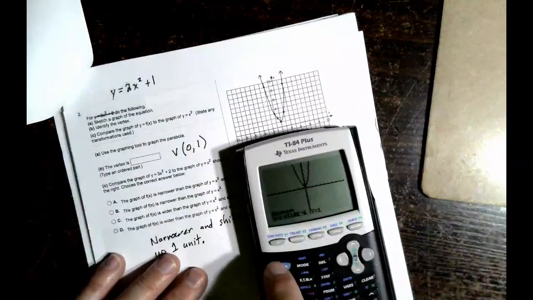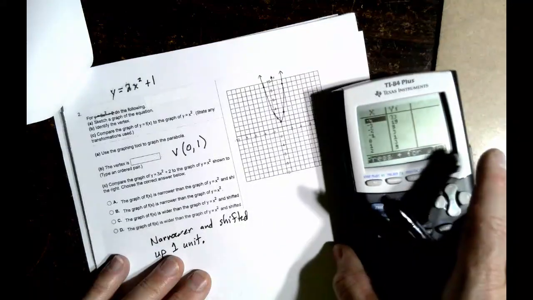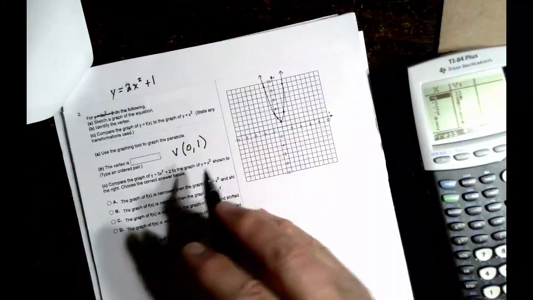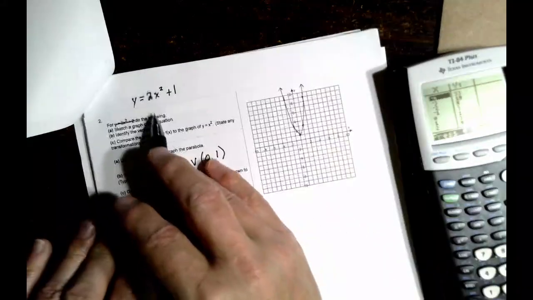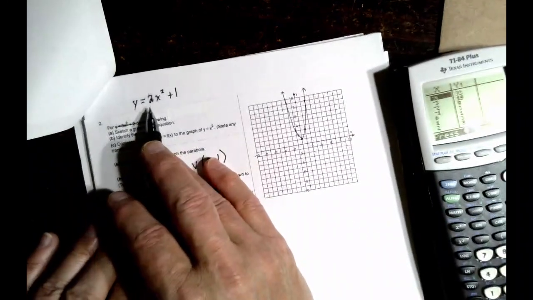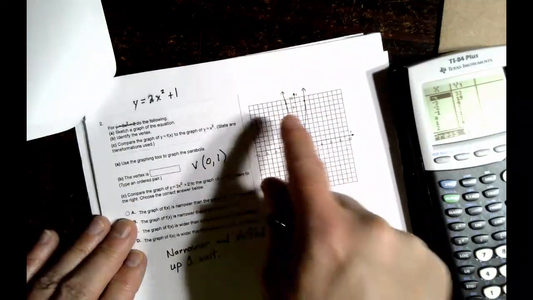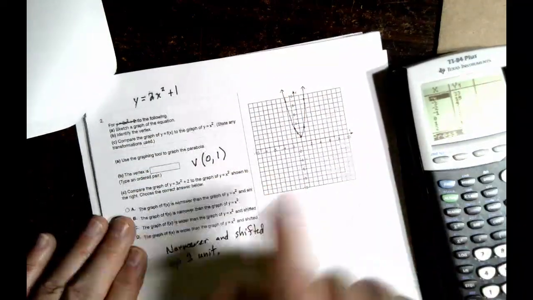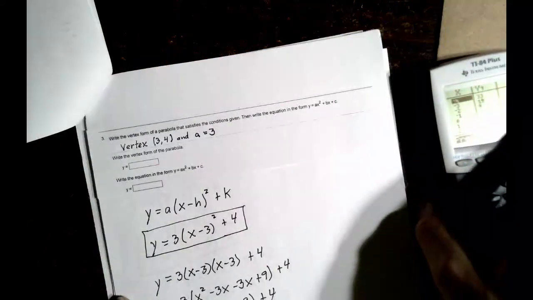And how do you find another point? Just hit second graph, and you got a whole bunch of points there. You can plot any other point you want. But you've got to graph 0, 1 first. Now what is this a graph of? Well, first off, since it's 2 for your a, it's going to be more narrow. It's going to shoot up faster. So it's more narrow, and the plus 1 bumps it up by 1 unit. So it's more narrow, and it's shifted up 1.